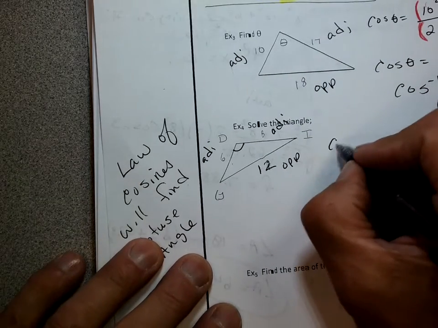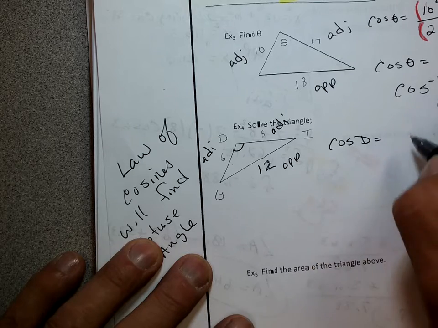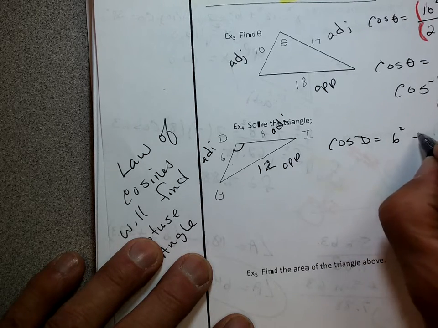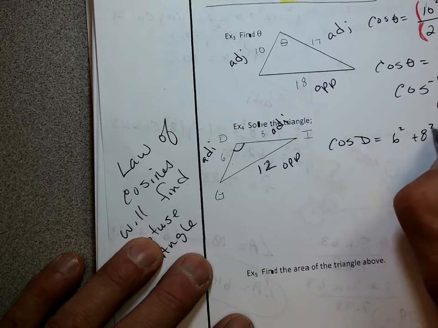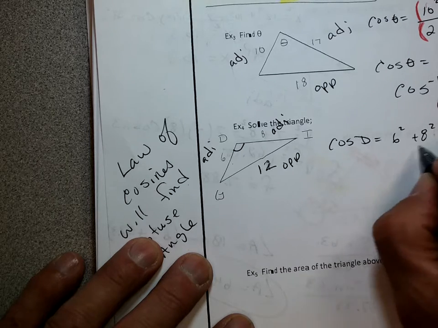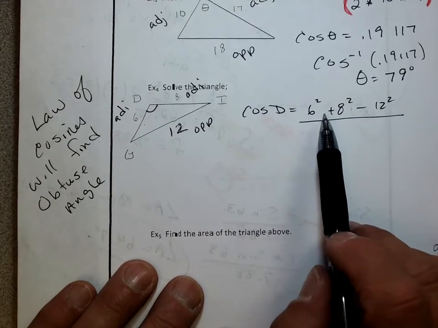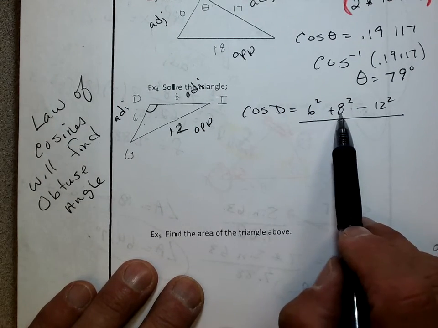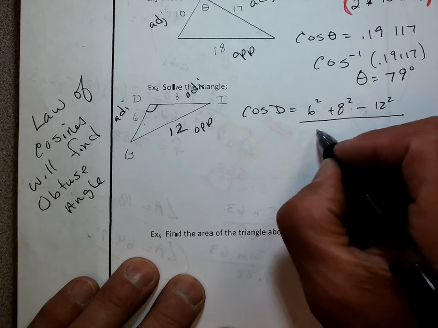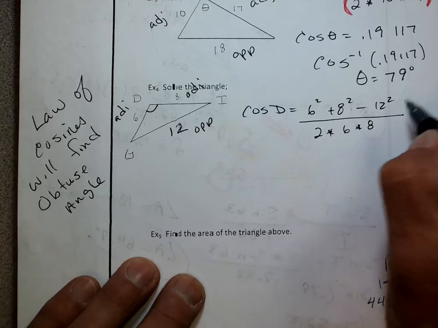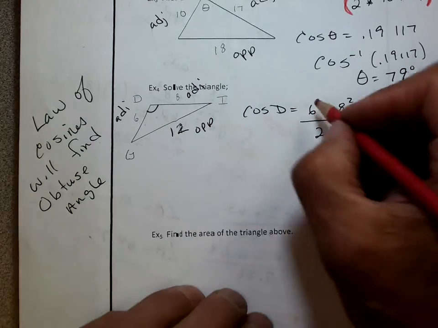I'm going to go cosine of D equals 6 squared plus 8 squared minus 12 squared. Right? Oh, sorry, Katie, thank you. So I've got my adjacent squared plus my adjacent squared minus my opposite squared over 2 times my 6 times my 8. I'm going to make sure that I have parentheses.